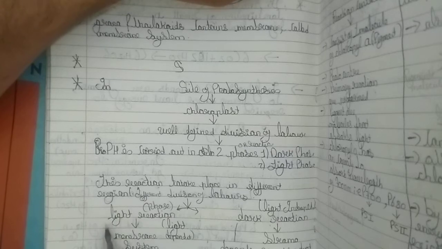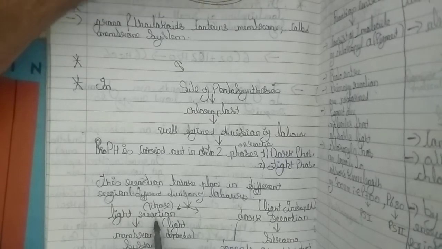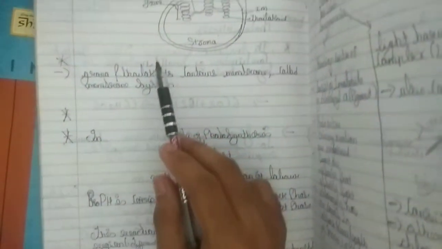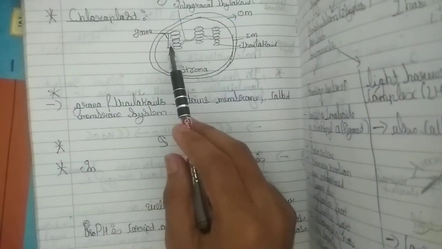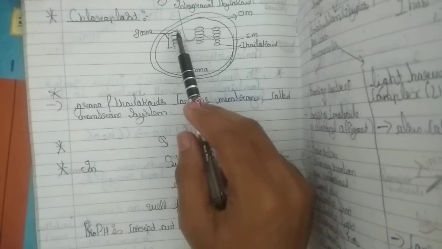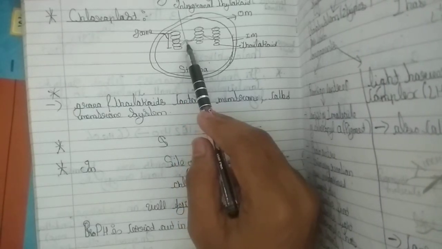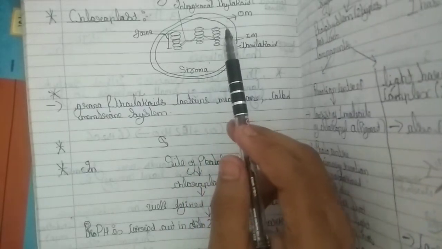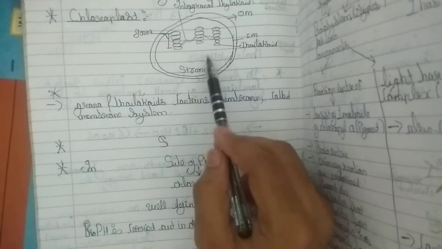Now, the light reactions take place in the membrane system. The membrane system includes the grana and the thylakoids, and the dark reactions take place in the stroma.